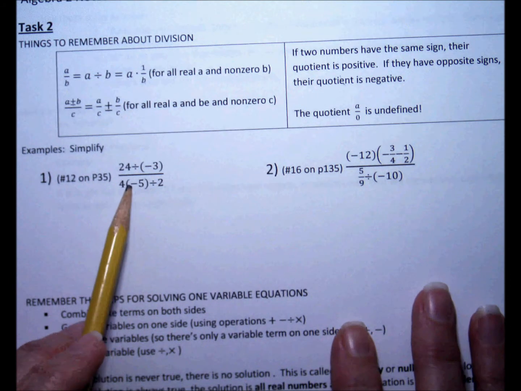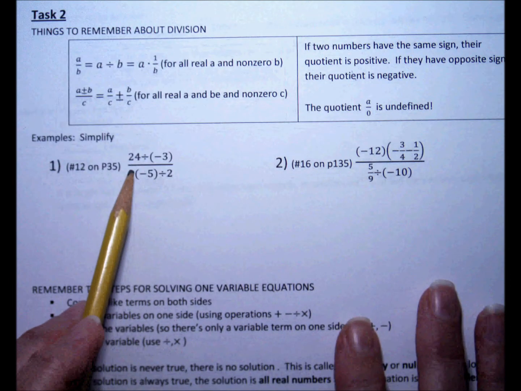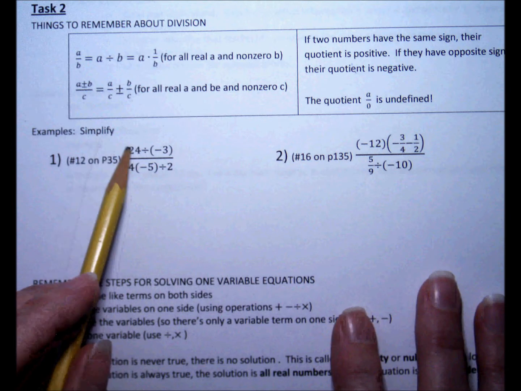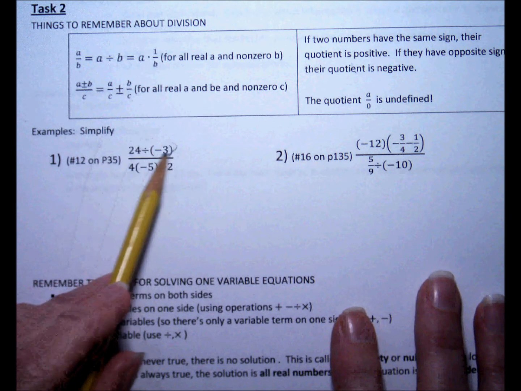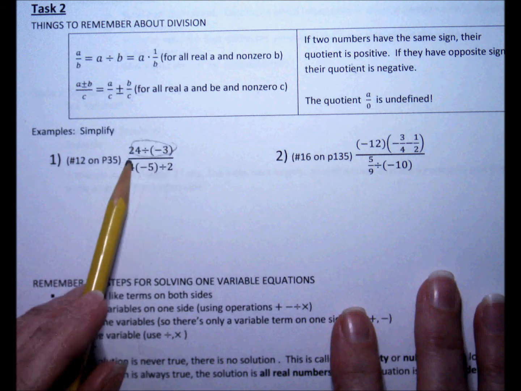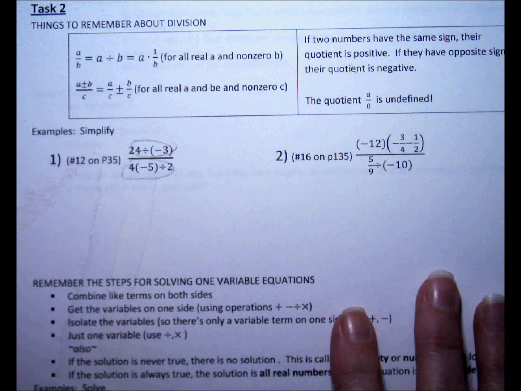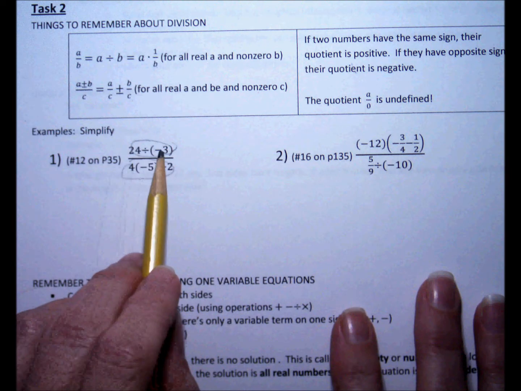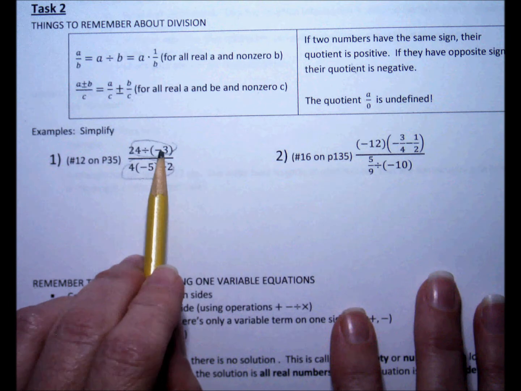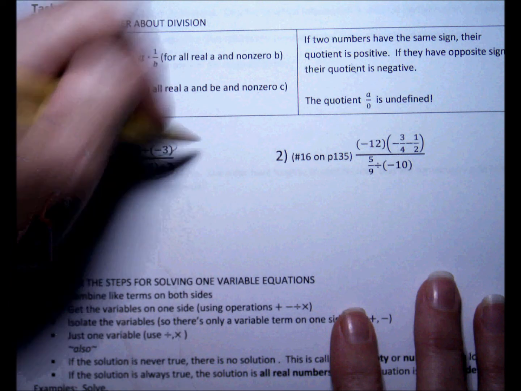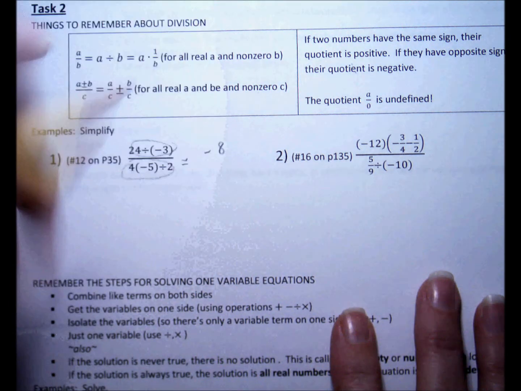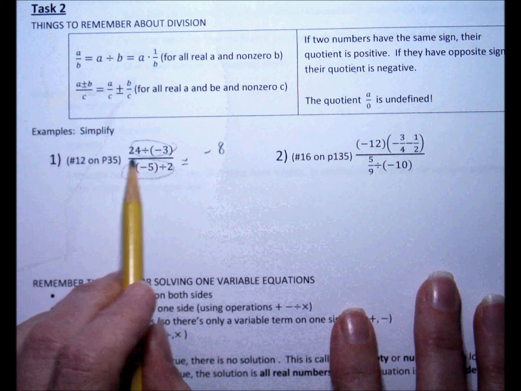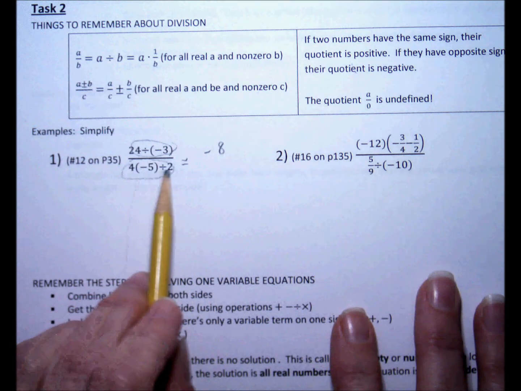Okay. Now, we don't have to use order of operations, but in this one I kind of want to. So I want to simplify everything in the numerator first and then everything in the denominator first. So 24 divided by a negative 3 obviously is going to give us a negative number. So that's going to be negative 8.